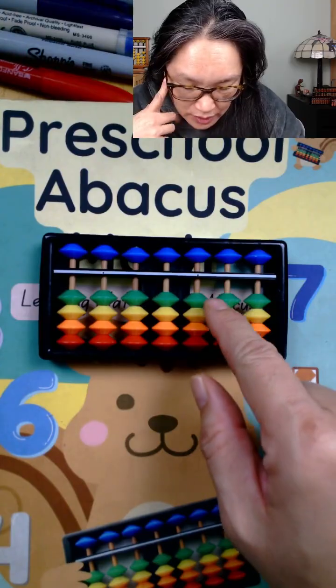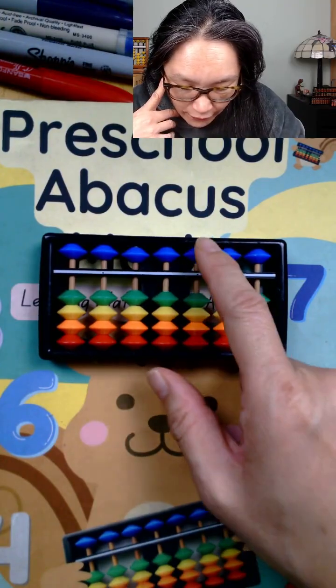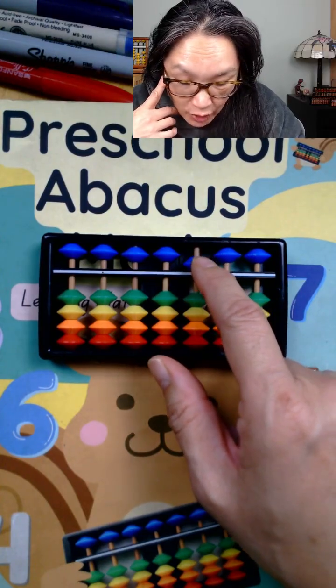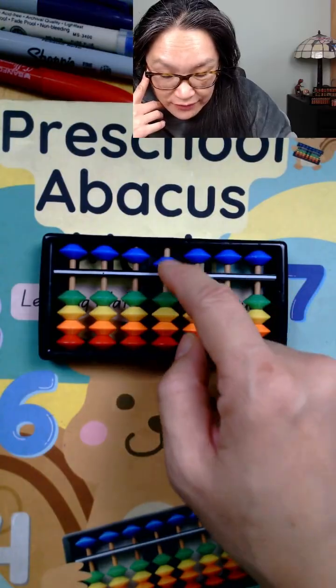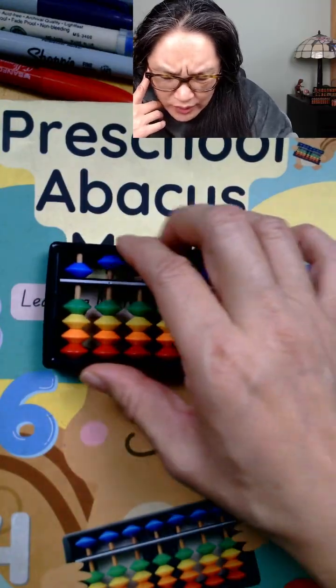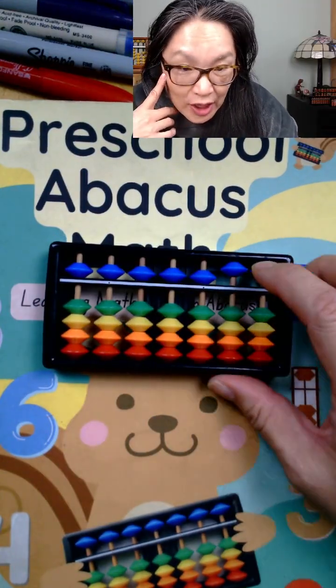Okay, sorry. So going back, where is 5? 5 is up here. 5 will always be up here. Let me know if anybody has any questions. 5 will always be up here no matter what. So this is 5, this is 5, this is 5. So why are we counting on the abacus? Well, this actually helps children.